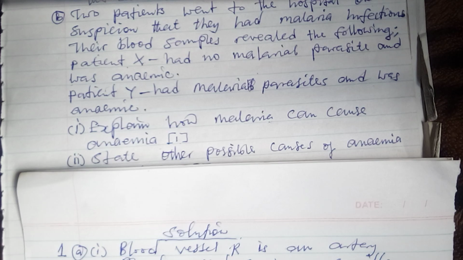So when there is failure in the production of much needed red blood cells in the bone marrow, it will lead to the fall in the blood cell count. That can cause anemia, which means the excessive red blood cell destruction.